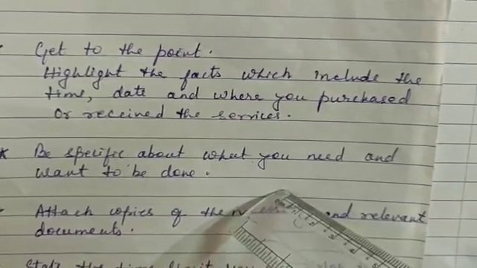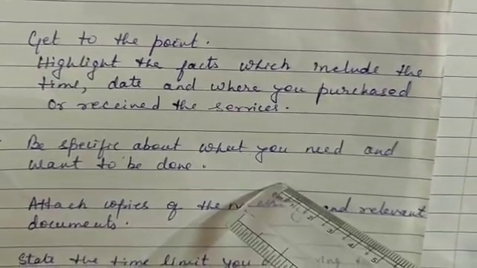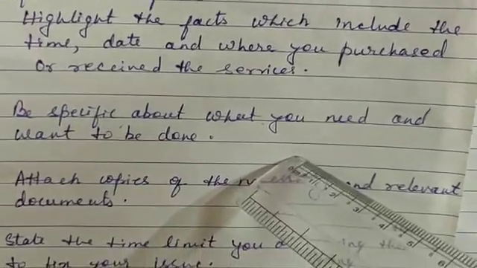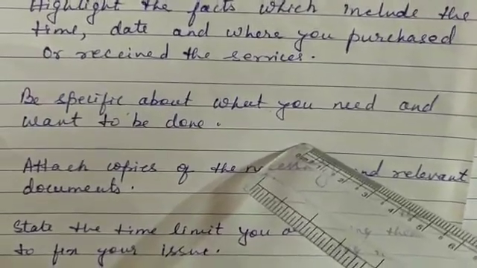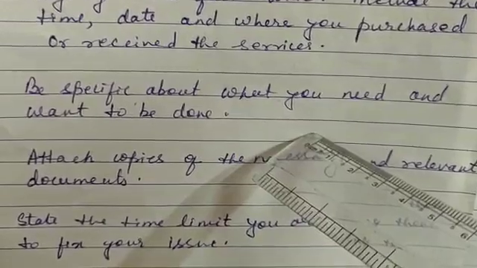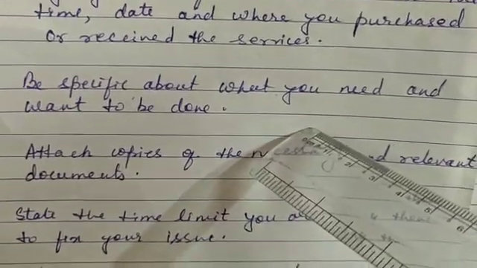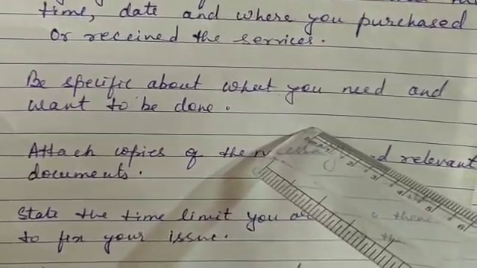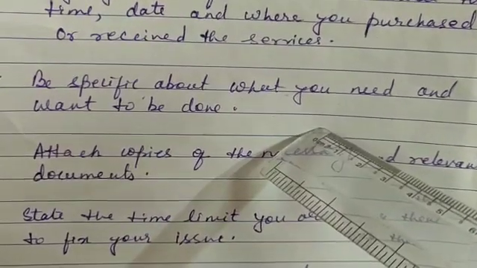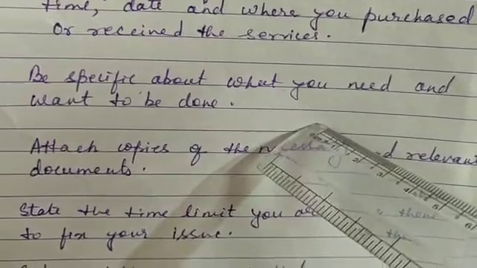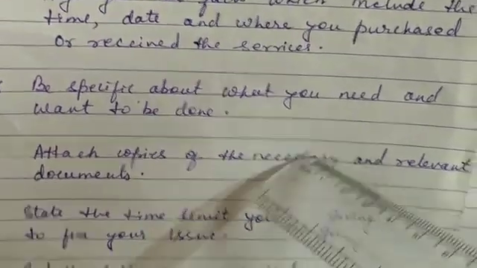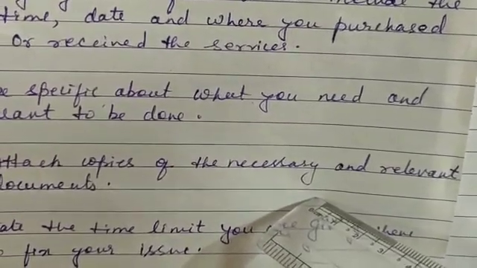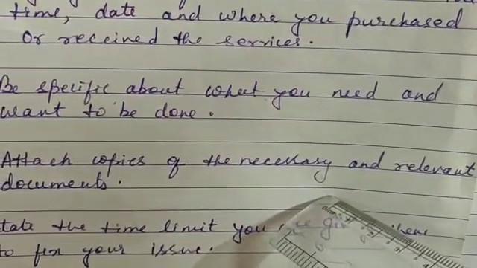Next, be specific about what you need and want to be done. Clearly state what you want, whether it's a repair or replacement of the product or a refund. This will make work easier for whoever is receiving the letter to identify what exactly the problem is and to know what you need.